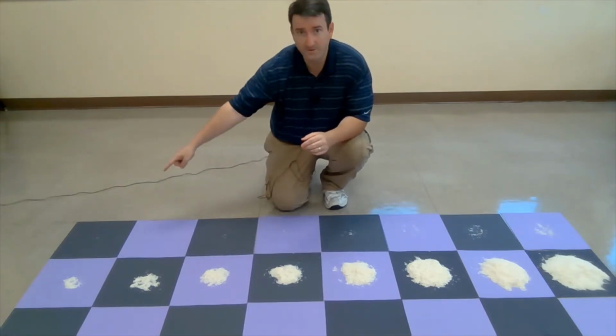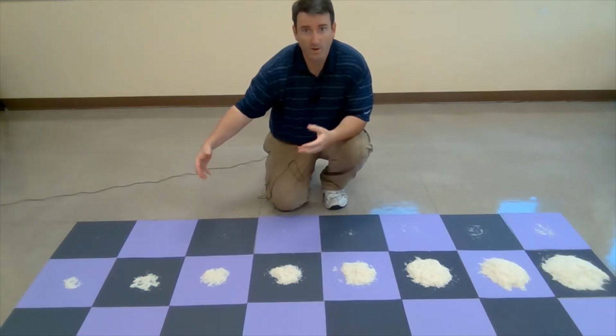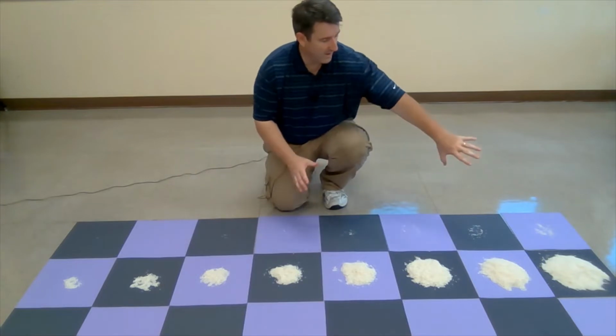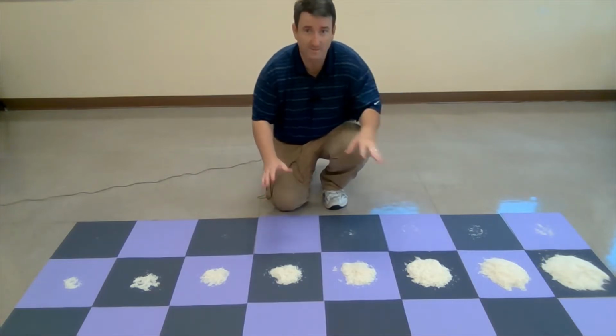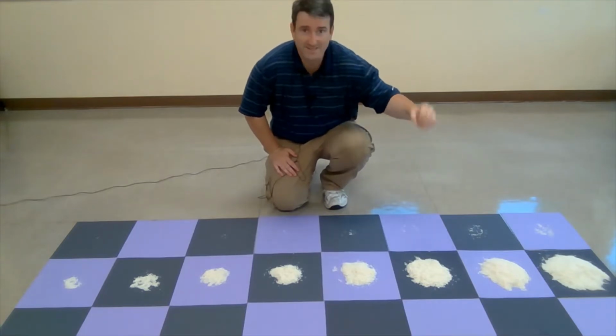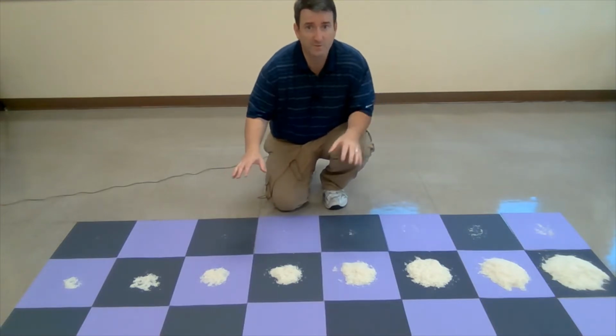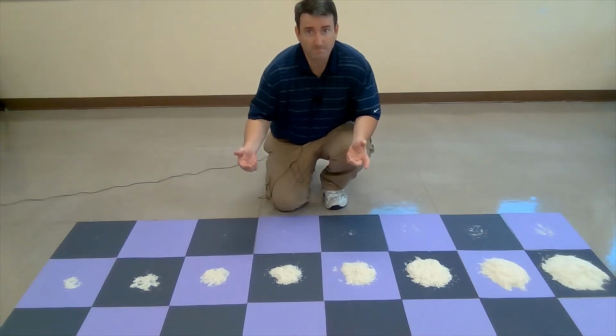So 2 to the first minus 1 is 1. 2 to the second minus 1 is 3. So by the time we've filled up 16 squares of the chessboard, we've got 2 to the 16th power minus 1. That's 65,535 grains of rice just in the first 2 rows of our chessboard.